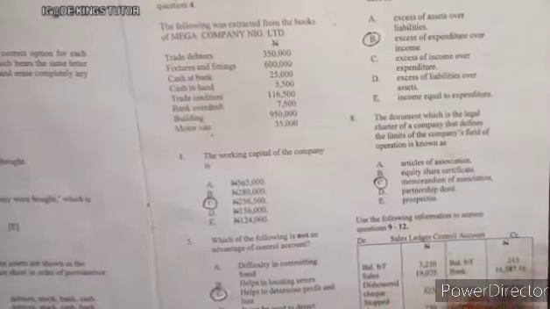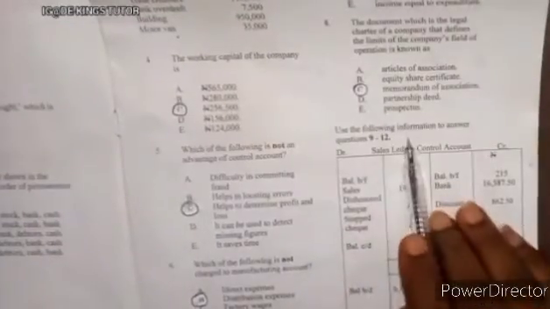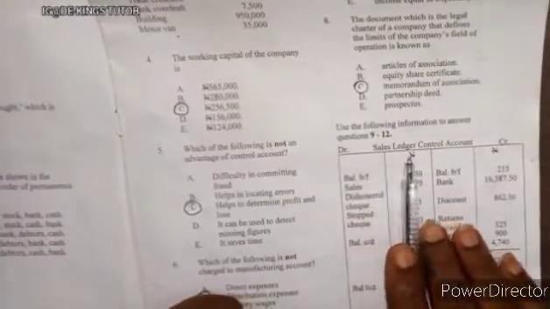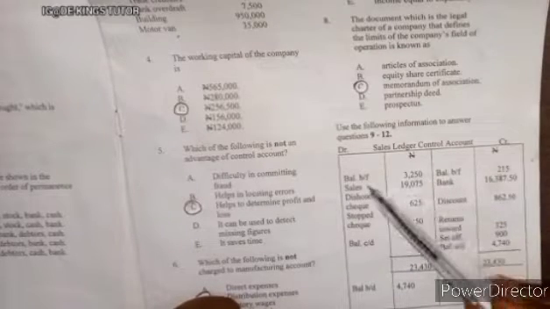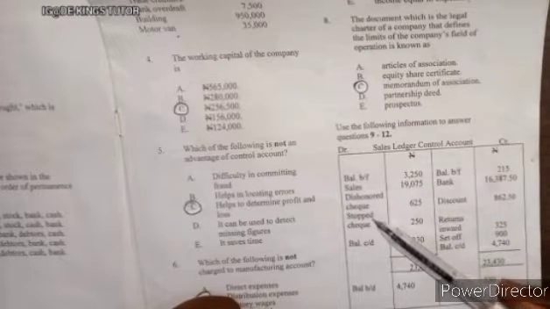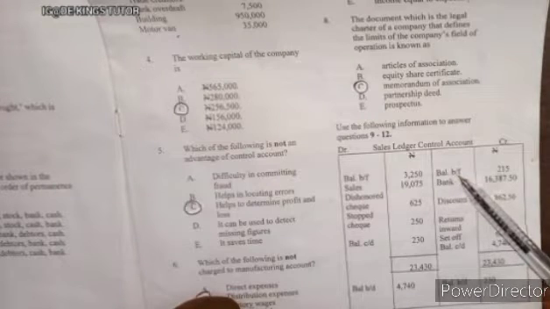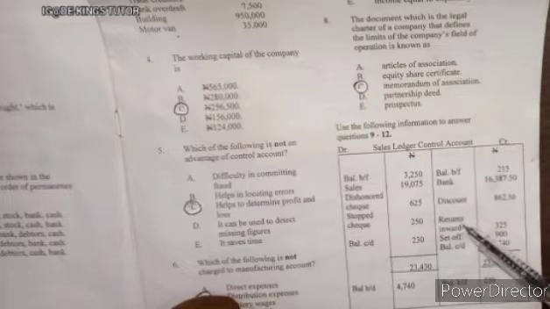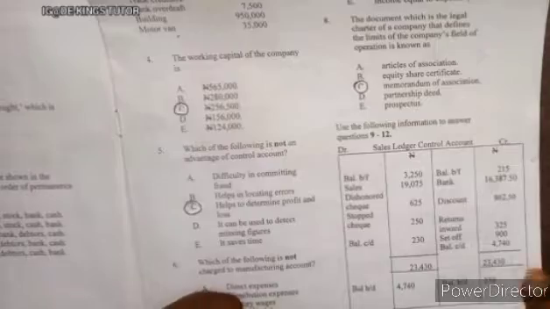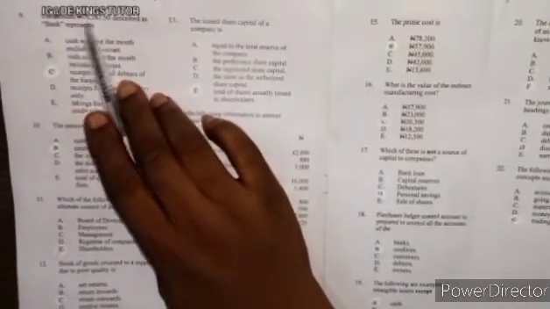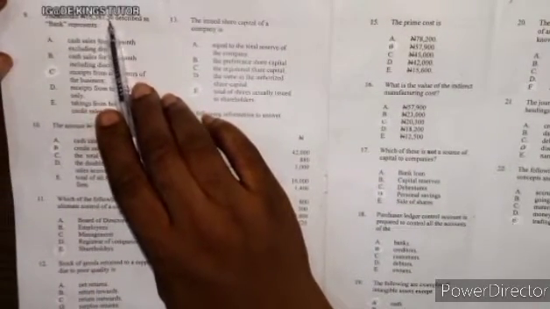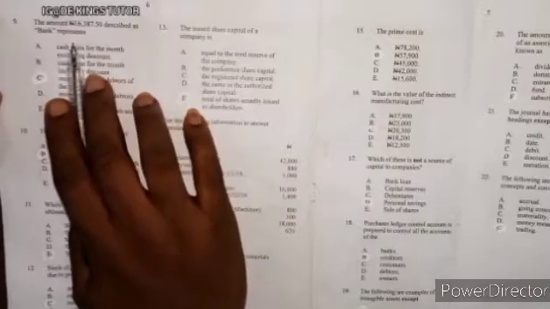They said use the following information to answer questions 9 to 12. So they gave us the sales ledger control account. They gave us the balance brought forward, sales, and on the credit side we have balance brought forward, bank, discount, returns inward, set off. They said the amount 16,387 described as bank represents what?